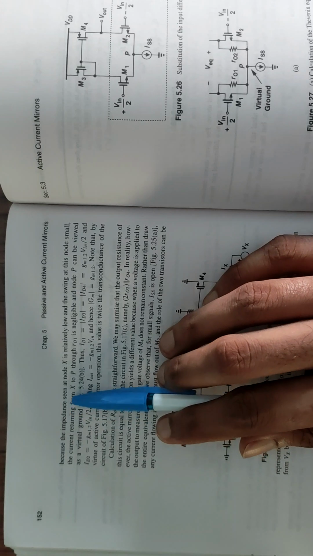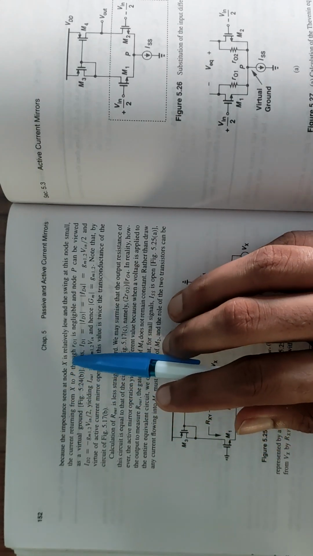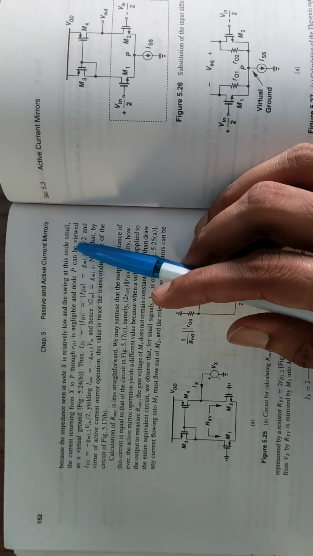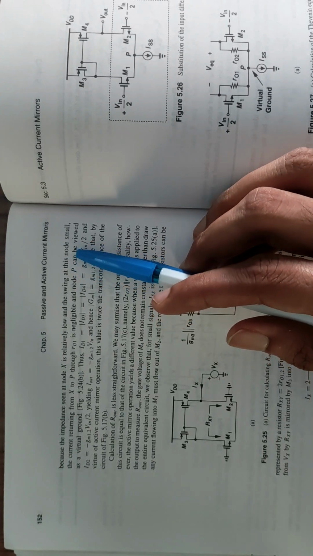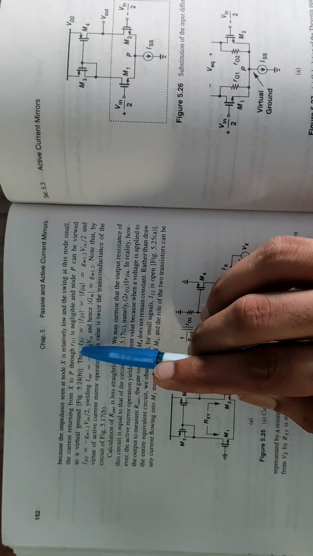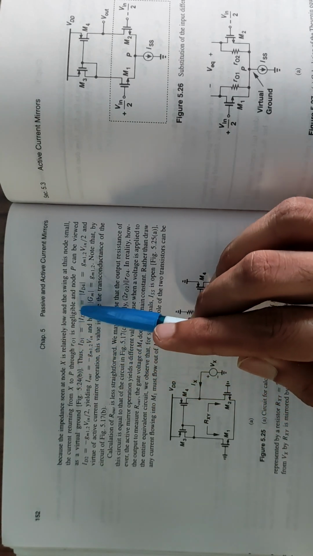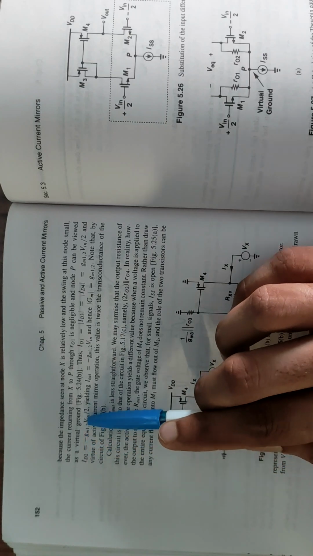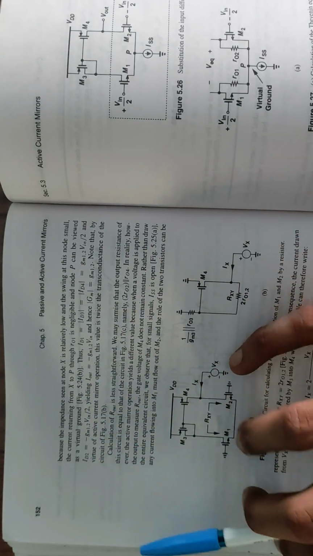Because the impedance seen at node X is relatively low and the swing at this node small, the current returning from X to P through R01 is negligible, and node P can be viewed as a virtual ground.